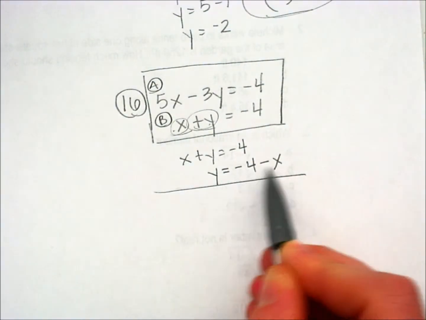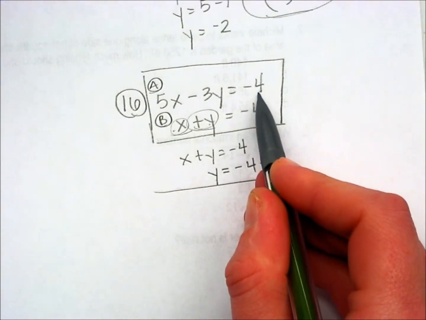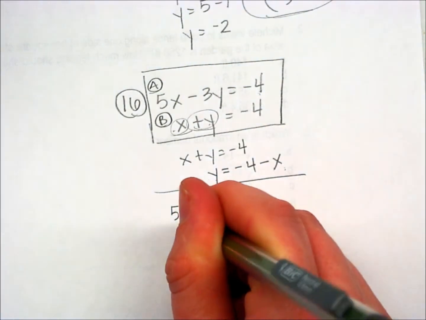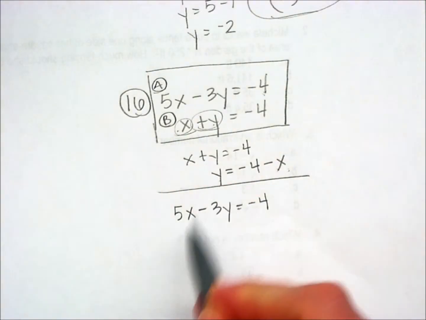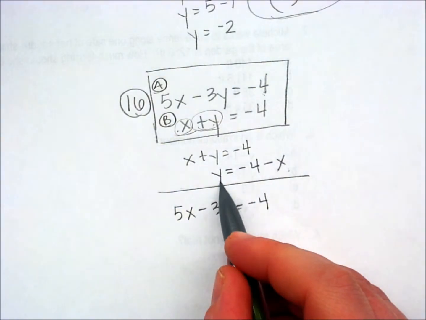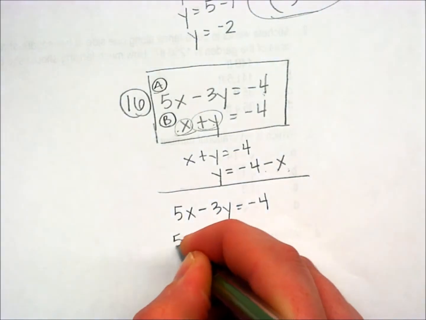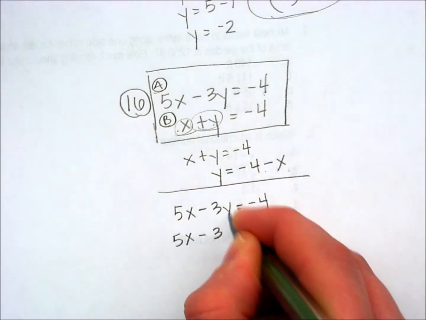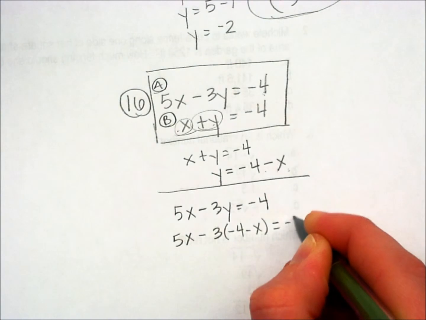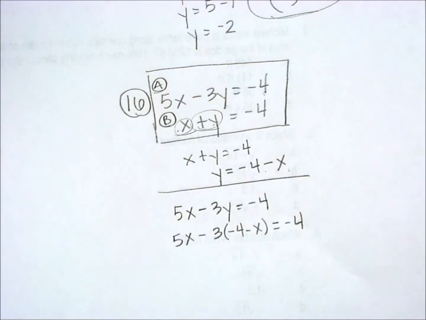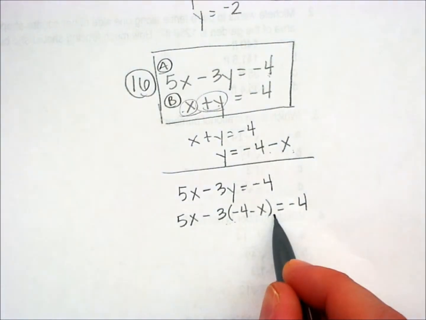Now that I have solved for a variable, this came from equation B. So this has to be substituted into the equation that I didn't use, in this case equation A. So I'm going to rewrite equation A, but instead of y this time, I'm going to put negative 4 minus x. So that's 3y, but instead of y, I'm writing negative 4 minus x. And here's where it gets tricky. You need to use your distributive property to get rid of these parentheses.